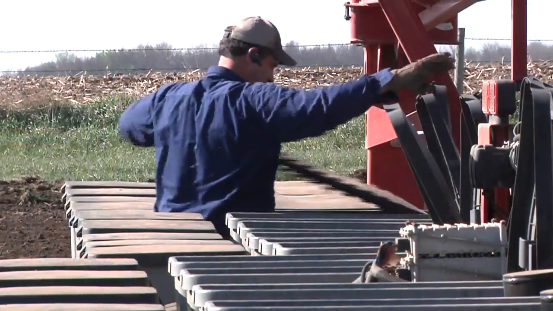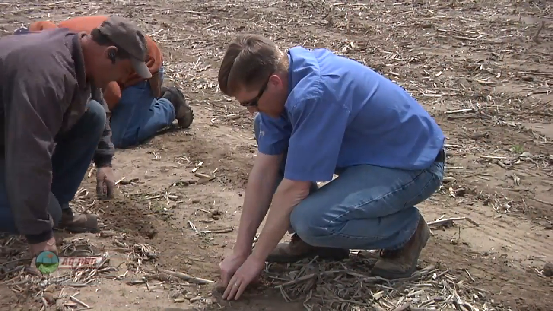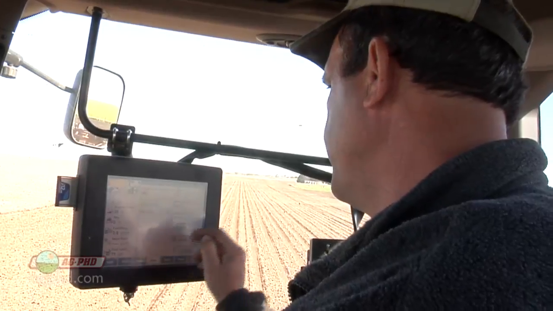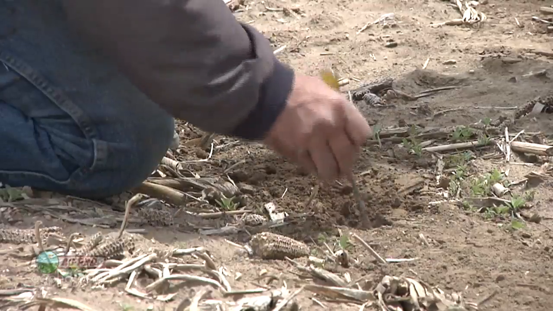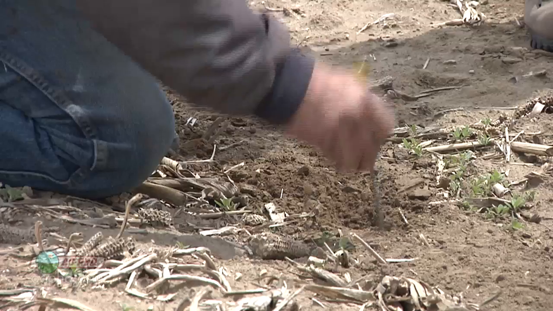We're getting started with corn planting on our farm. We'll talk about the things we're watching for in today's Iron Talk. There's sure a lot of things to watch for in the cab with monitors and so forth, but getting out of the cab and checking behind the planter is our focus today.